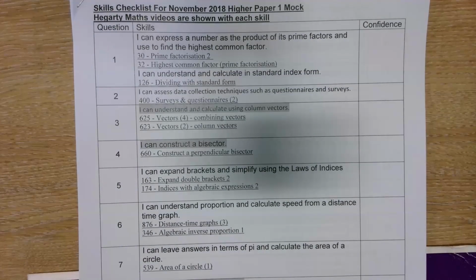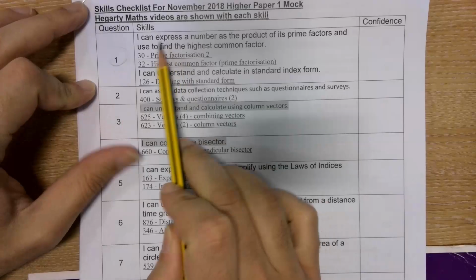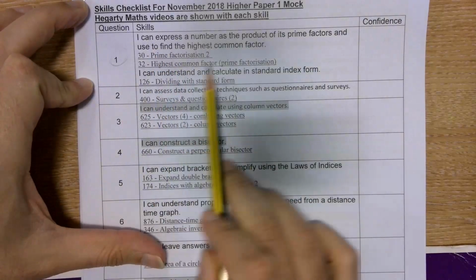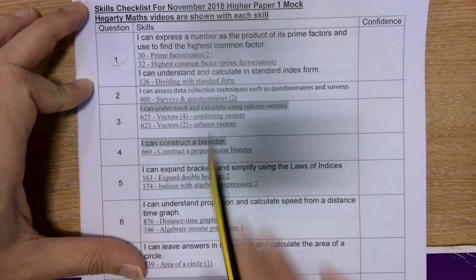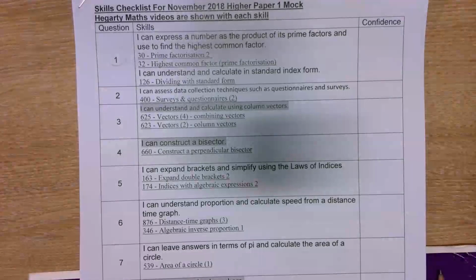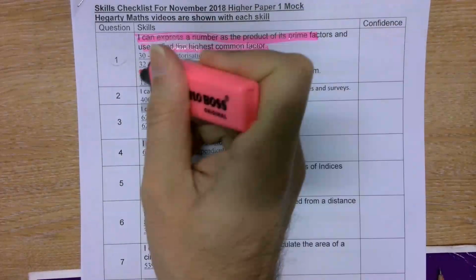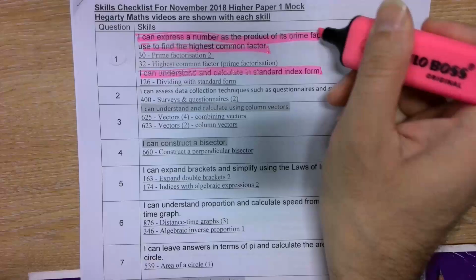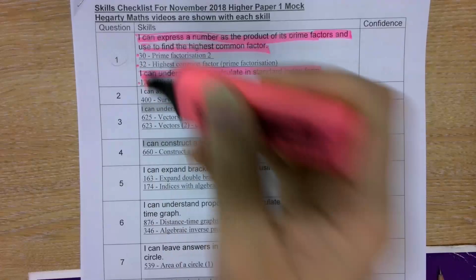Hi Year 10. In this video I'm going to be going through the skills for question 1, which are prime factors and highest common factor and stuff like that, and also standard forms. So it's these first 3 things there. Okay, this one and this one. Okay, which are those 3 videos on Hegarty Maths: 30, 32 and 126.